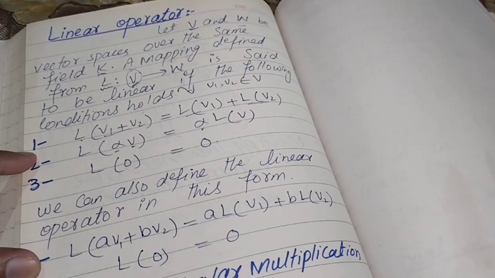This is the compulsory condition for a linear operator.